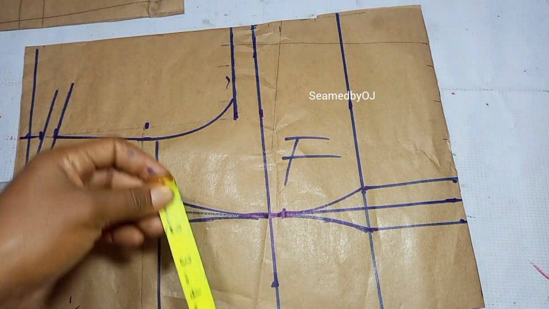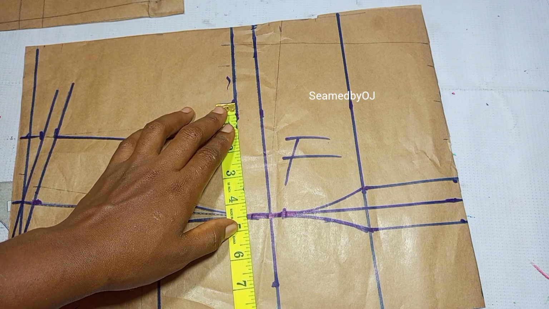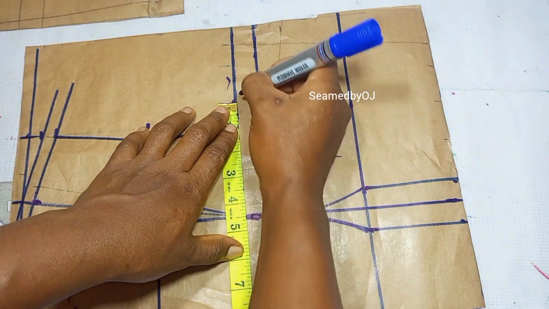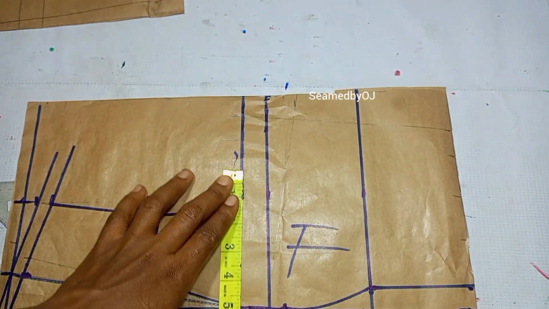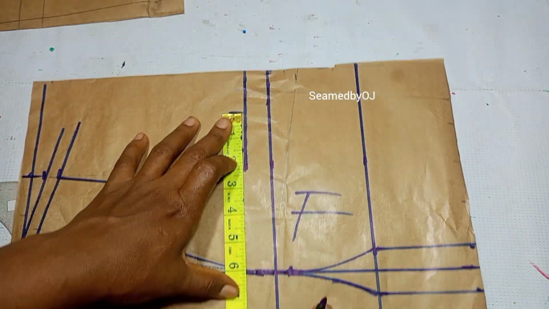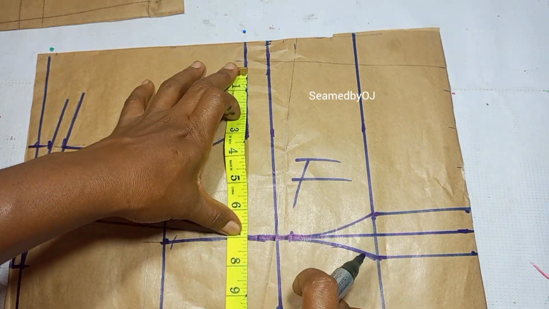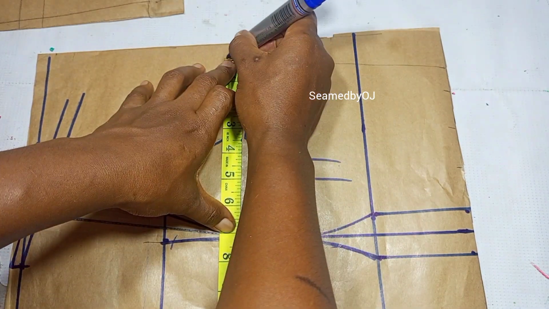So I'll be marking my bust circumference divided by 4, which is 8.25. I'll mark it here. Then I'll be adding my side seam allowance of 1.5 inches. Then I'll be adding 1 inch to sew these two panels together. I'll also add it here this way.